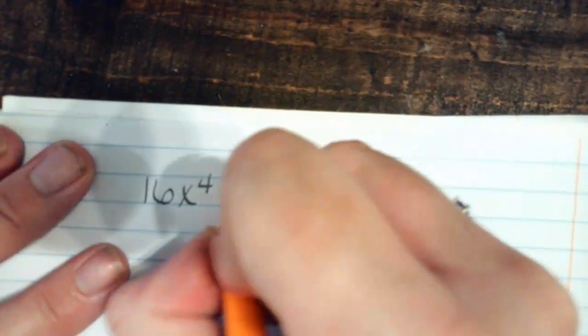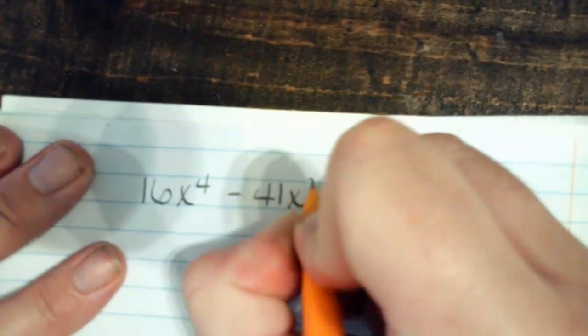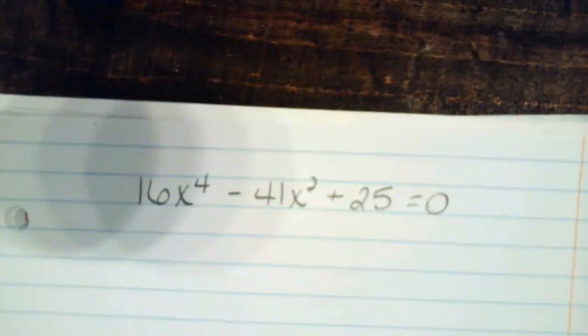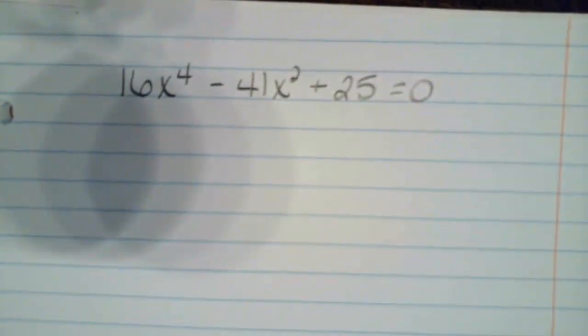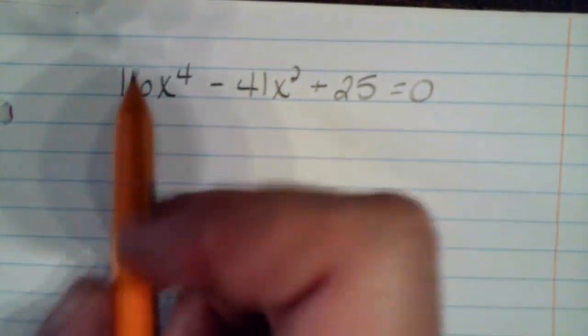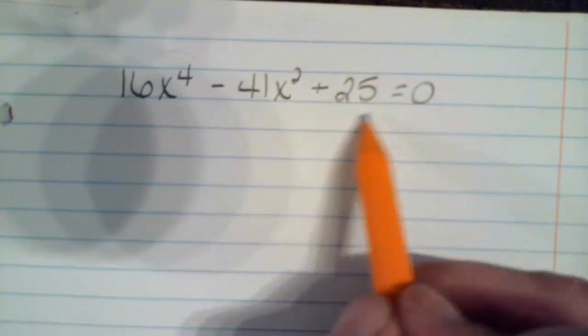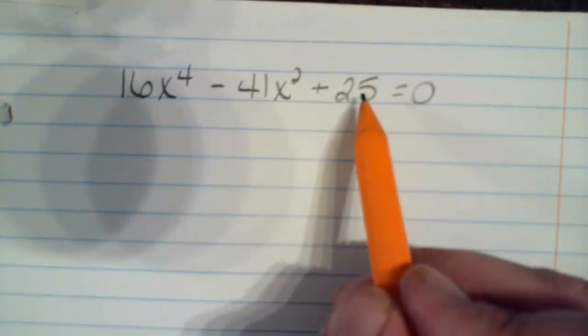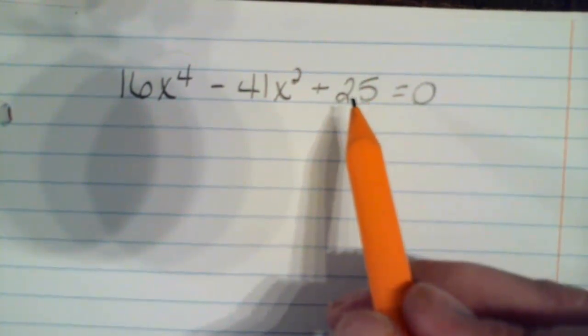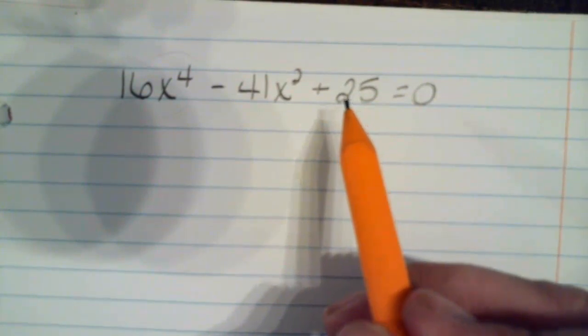Okay, so we've got 16x to the 4th minus 41x squared plus 25 is 0. And what we want to factor is, how do we factor a perfect square trinomial? So I notice that this is a perfect square. I notice that this is a perfect square. So I've got to check and see if this is actually a perfect square trinomial or not. It looks like it is, but I got to check to see if it is.